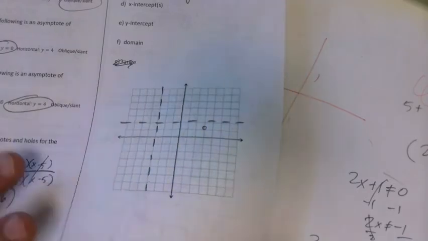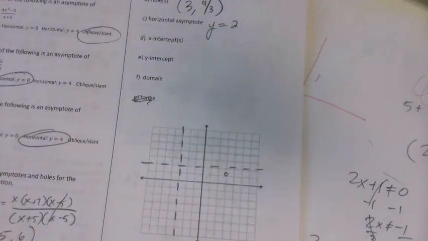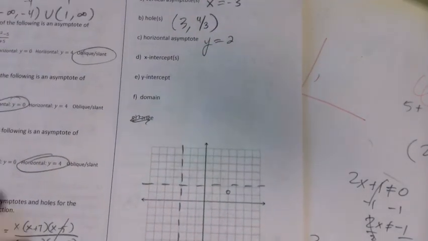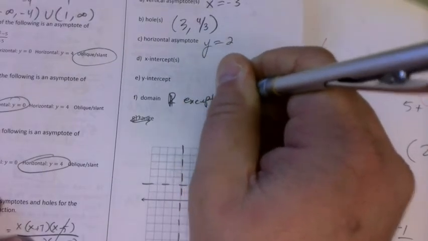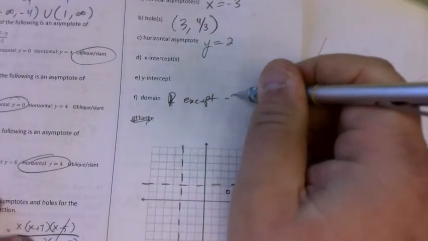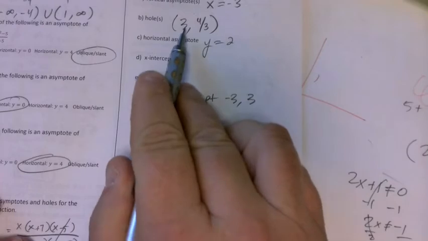Cool. X-intercepts, y-intercepts, you can go to decimals for this. Oh, might as well do their domain. All the real numbers except my asymptote of negative 3 and my hole of 3. There.